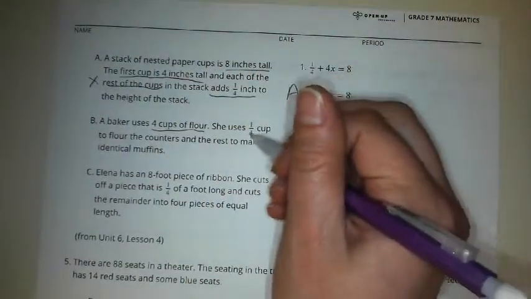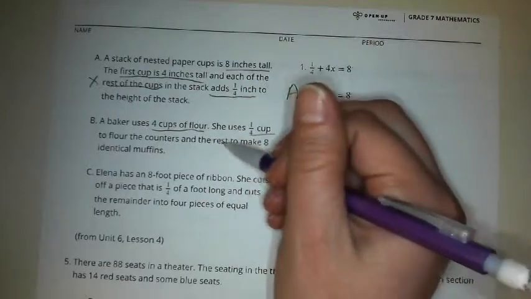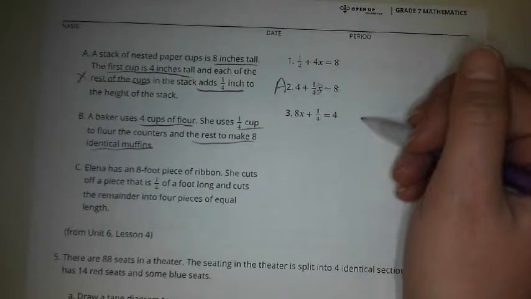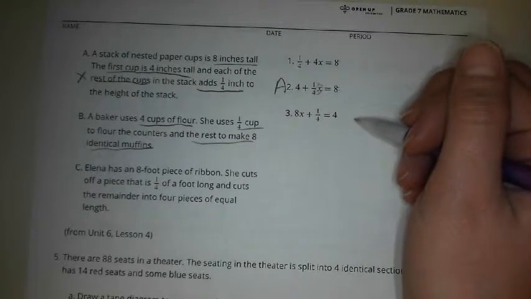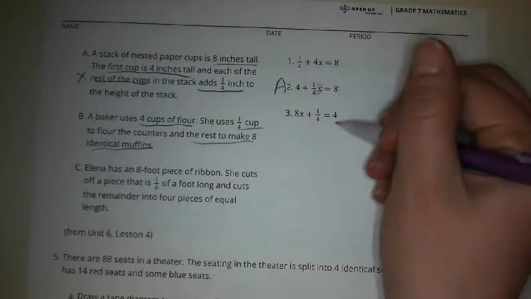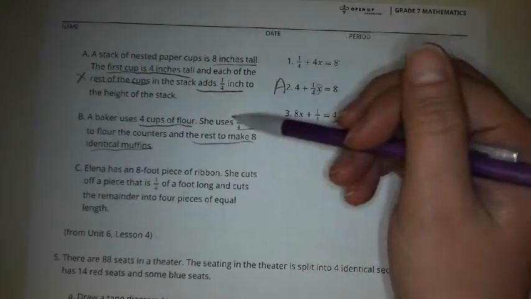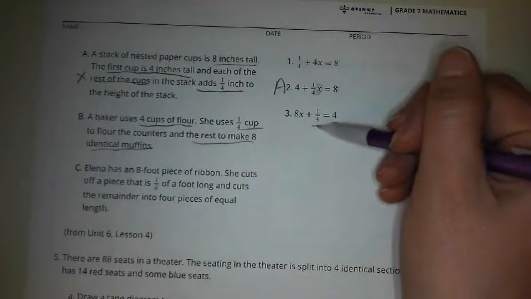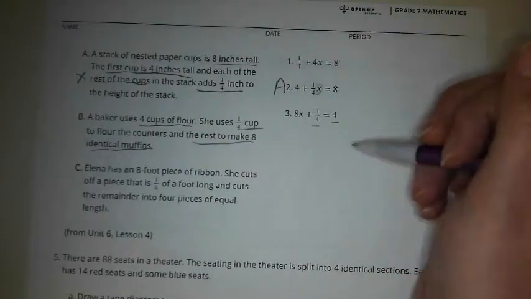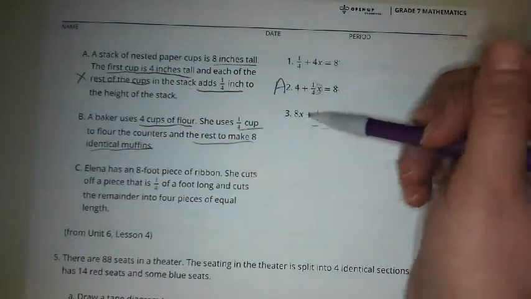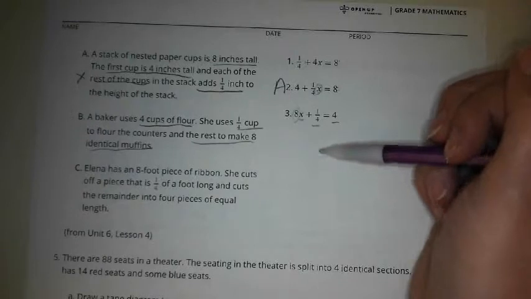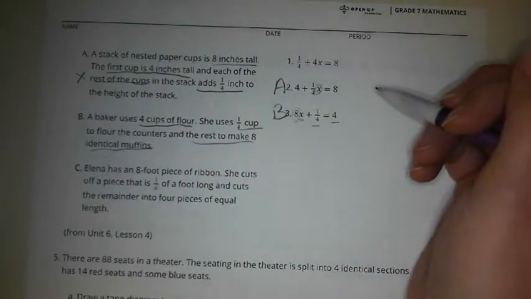Okay, B, a baker uses 4 cups of flour. She uses a 1/4 cup to flour the counters, and the rest to make 8 identical muffins. Okay, so she has 4 cups of flour. That is her total, and this is the only one I see that has a total of 4. She uses a 1/4 cup of flour to flour the counters, so that could be this right here. And she used the rest to make 8 identical muffins. So here's my 8 muffins, but I don't know how many cups of flour for those. So B would match with 3.